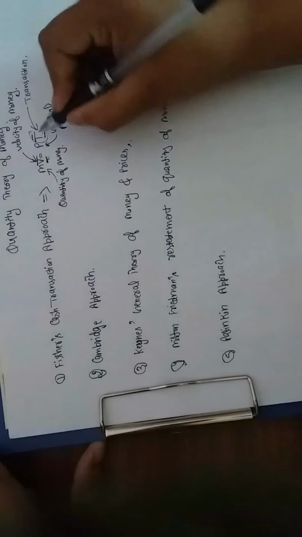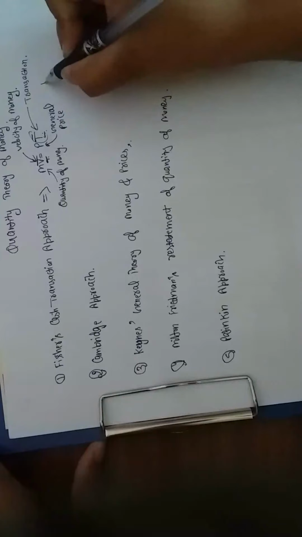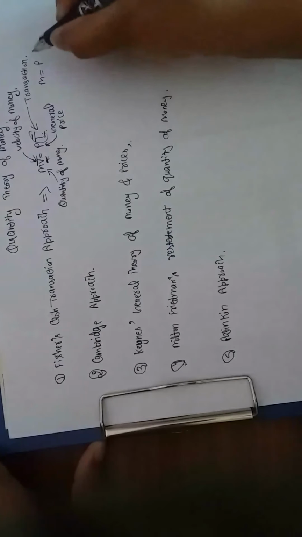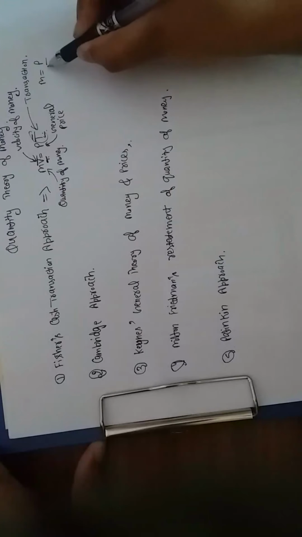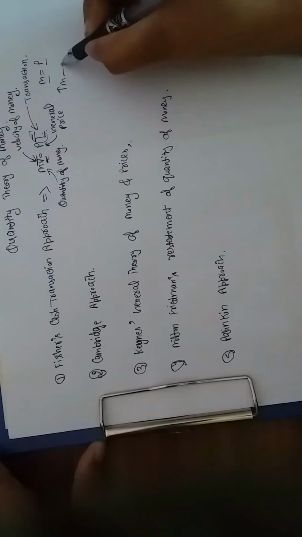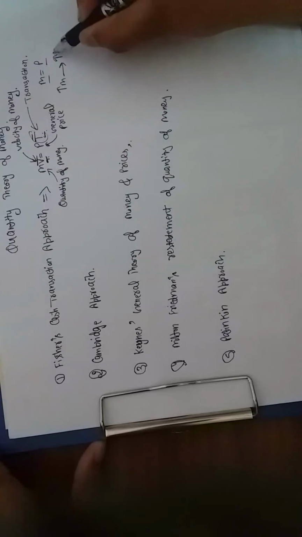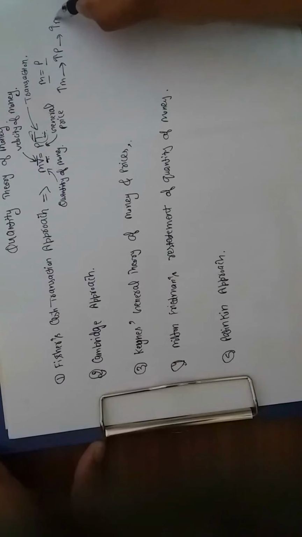Now see, V remains constant and T remains constant, so M is proportional to P. It means prices are proportional to money supply. If money supply increases, that leads to increase in price. This increased price leads to increase in money demand, because due to increase in price, people want to hold more money to purchase the same level of output.